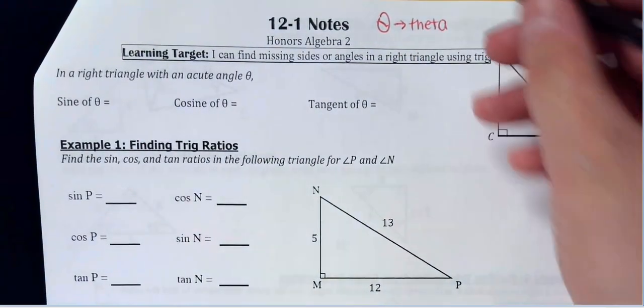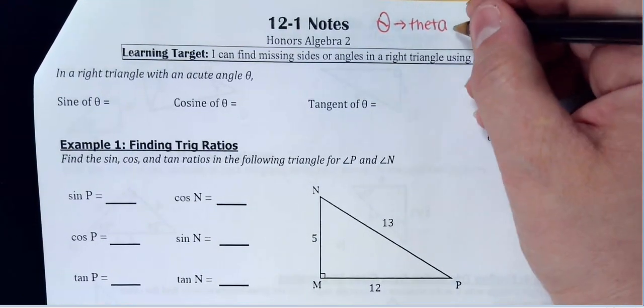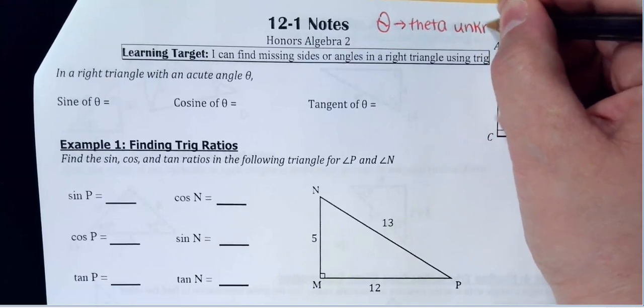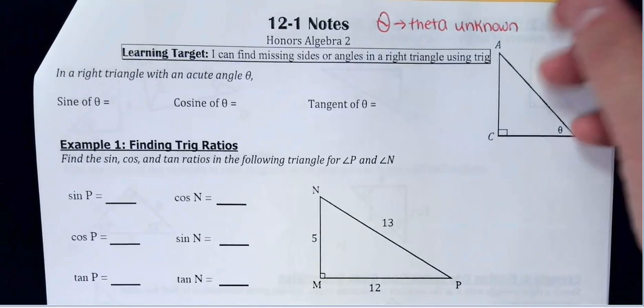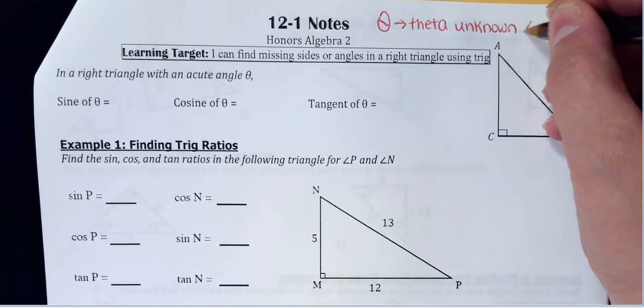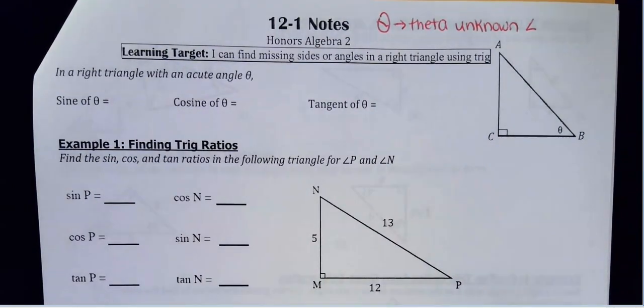Okay, so theta, it is a Greek letter, and a lot of the times it's used in geometry. Not all these problems will use it, but it's typically used as the variable for an unknown angle measure in a math classroom. So if you see a little circle with a line through it, that's called theta. I tried to use it in some of the problems and not in others just to get you guys used to it. But theta is just an unknown angle measure.